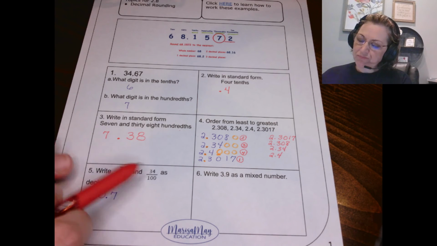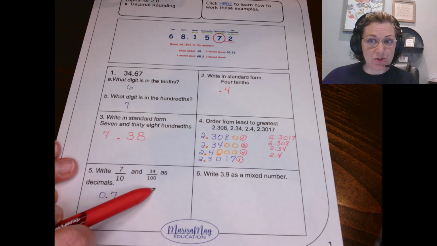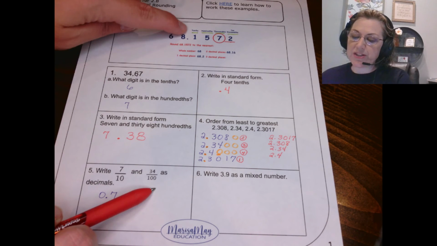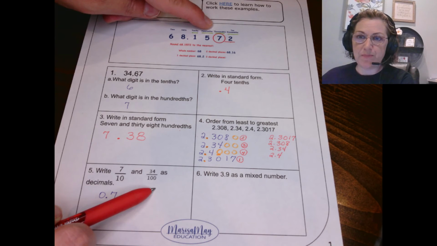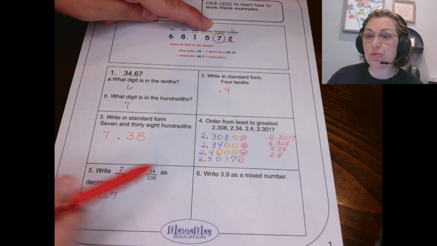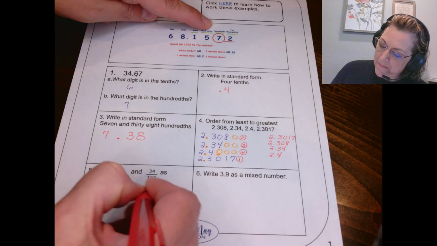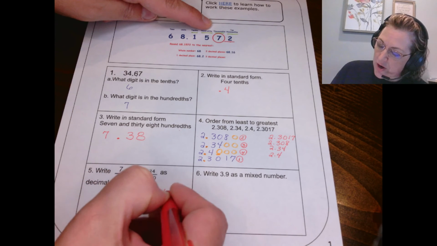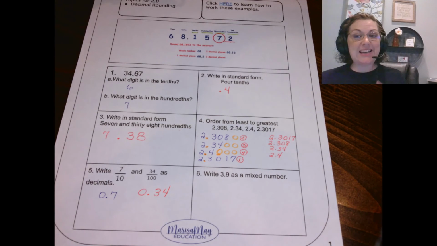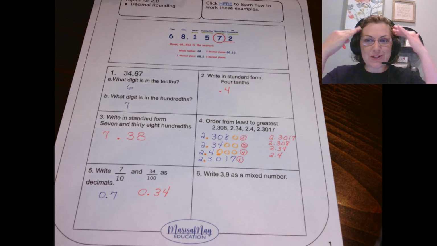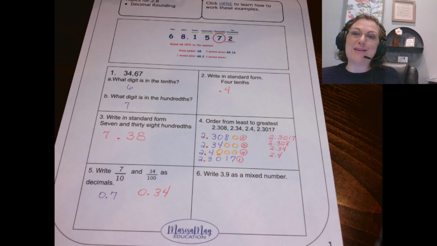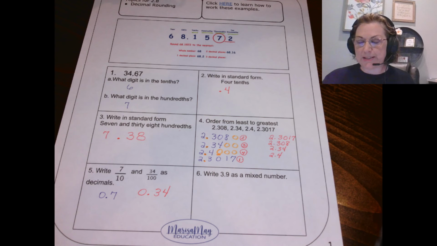My next one, 34 hundredths. So hundredths is two places after the decimal. You're going to want to make sure you put the 4 from the 34 there. So this is 34 hundredths. Again, saying it out loud makes your brain trigger to write them with appropriate decimal places.